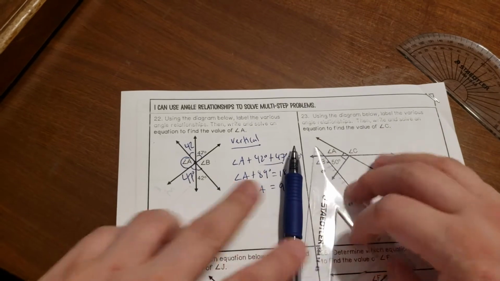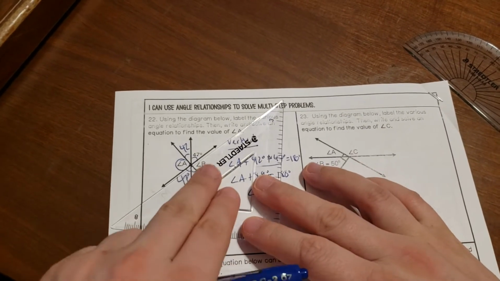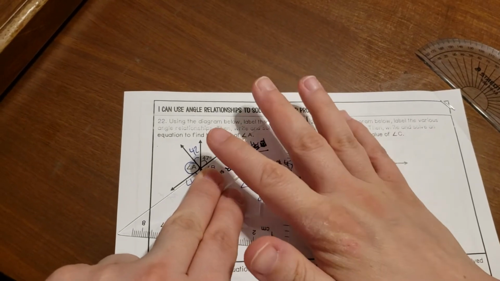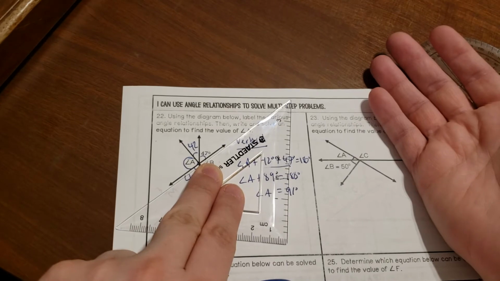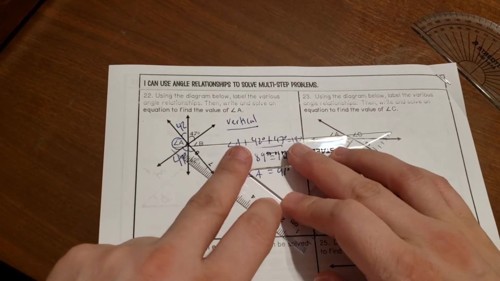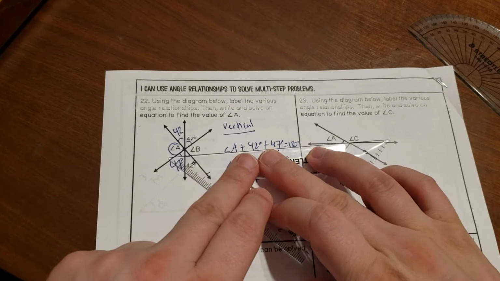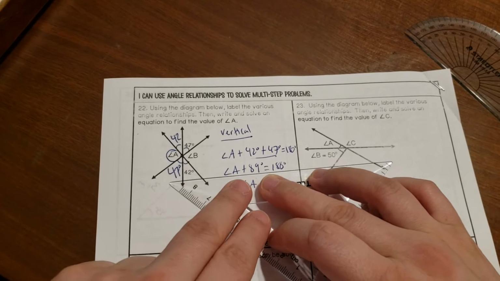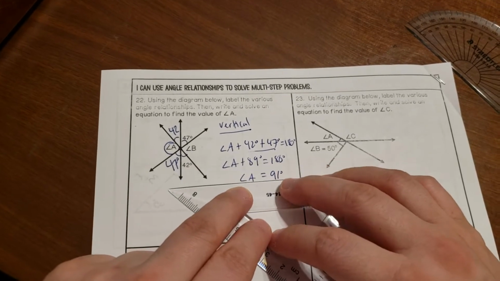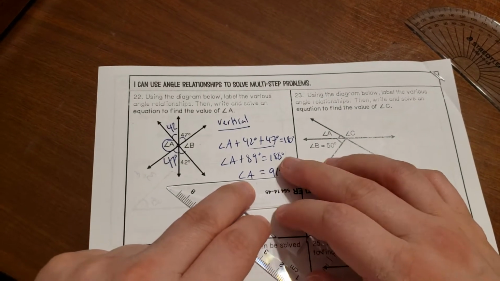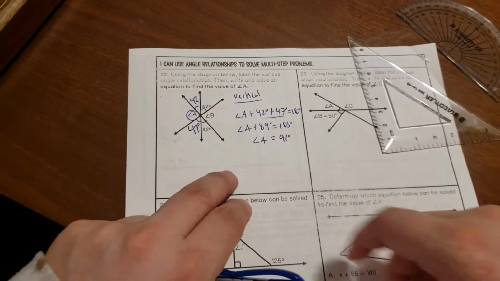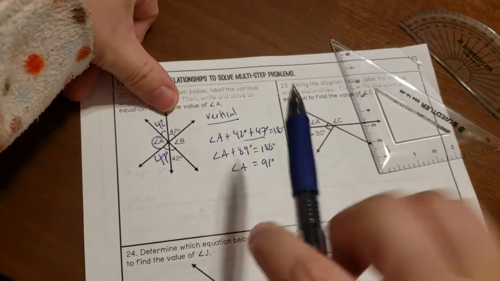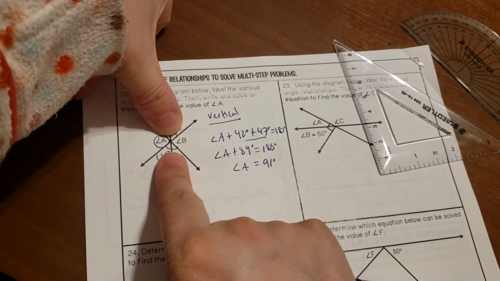It wants to know angle A, so what I said is, hey, let's ignore this stuff over here and look at that straight line segment. If I have a straight line, all these three angles on top there are going to add up to 180. So angle A plus 42 degrees plus 47 degrees adds up to 180. 42 and 47 is 89. And then I subtract 89 on both sides, and we're left with angle A equals 91 degrees. That's all it's asking for. But hey, if angle A is 91 degrees, then ignoring this line down the middle, angle B must be 91 too.